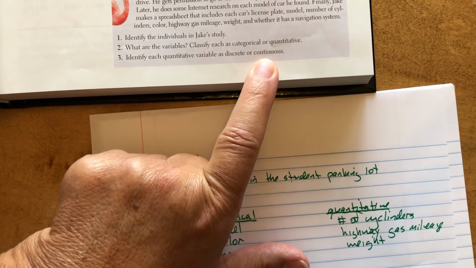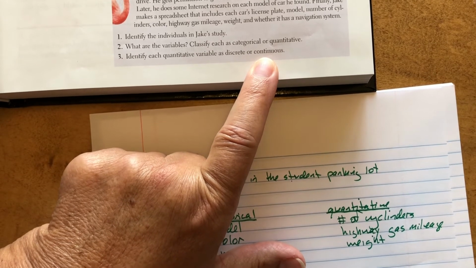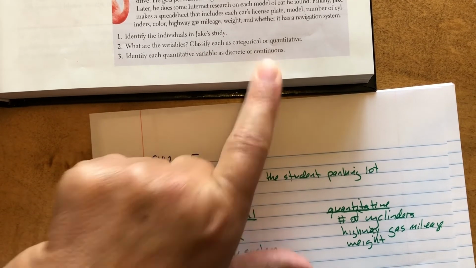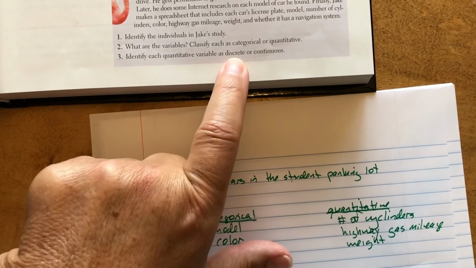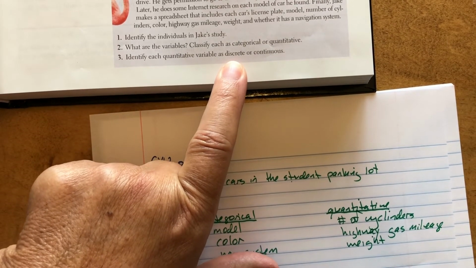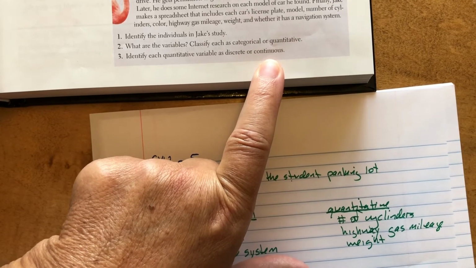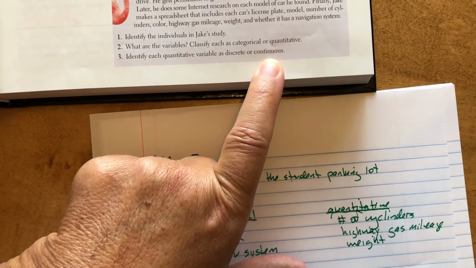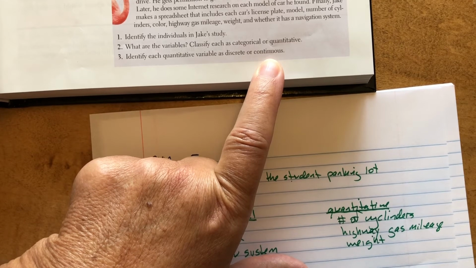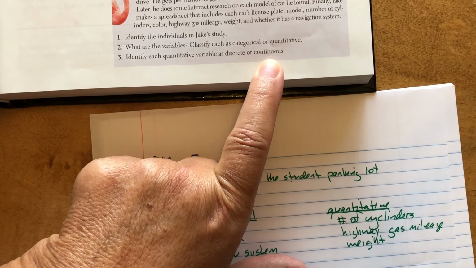Continuous does allow for decimals. If we ask somebody how many siblings they have, that's discrete because you have 1, 2, 3, 4, you don't have a half a sibling. But when you ask somebody their GPA, that's continuous because that has a decimal in it. Everybody's going to have a slightly different GPA because it's going to vary by a decimal or so.